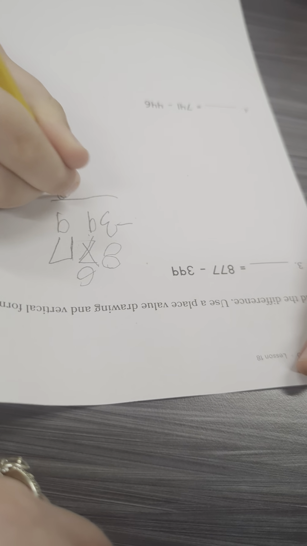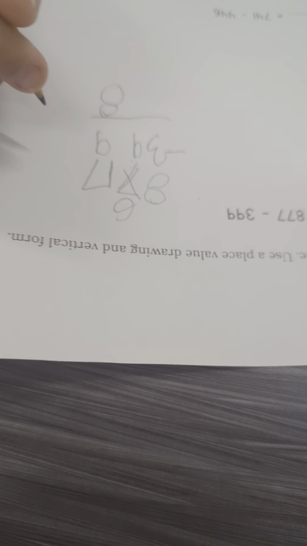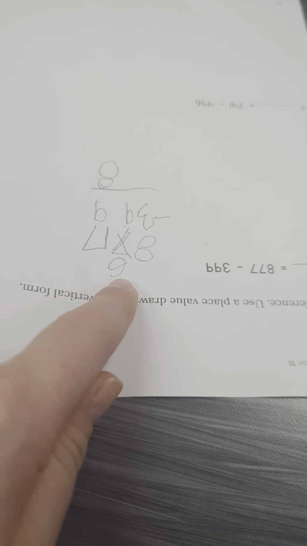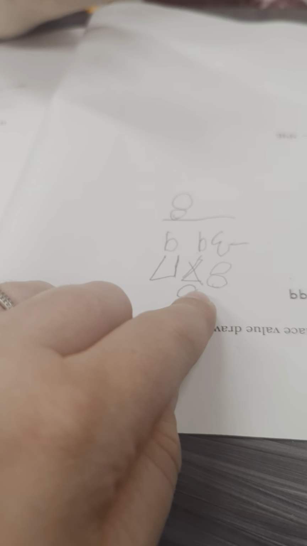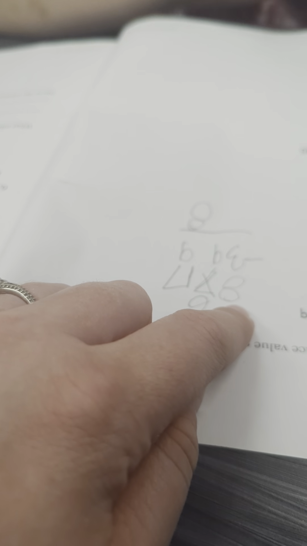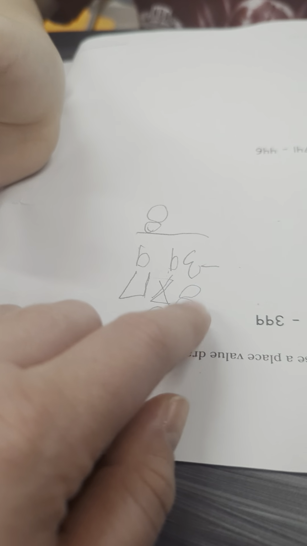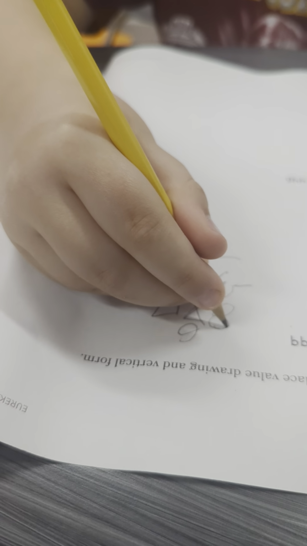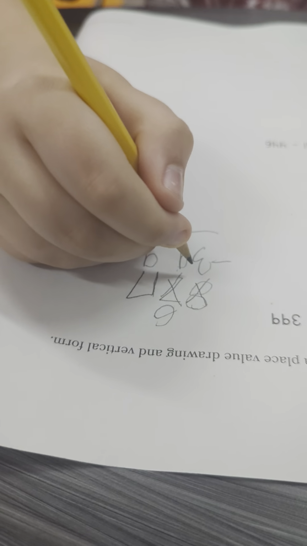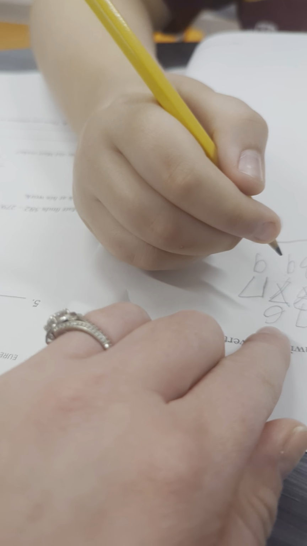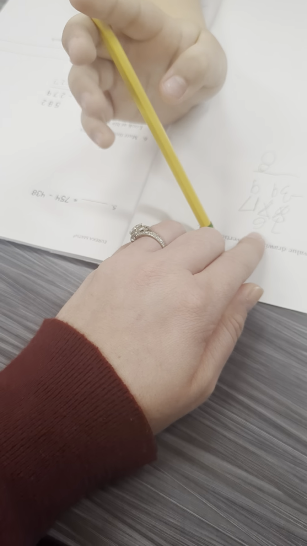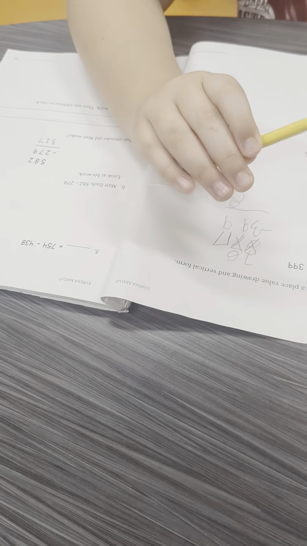Yep, there you go. Now what do you do? 6 take away 9. Can we do it? Can 6 take away 9? So what do we need to do again? We need to cross it off. We need to unbundle from the hundreds. Yep. So borrow from the hundreds. Change it to a what? A 7. Imagine we took from the hundreds and we moved it over to the tens.